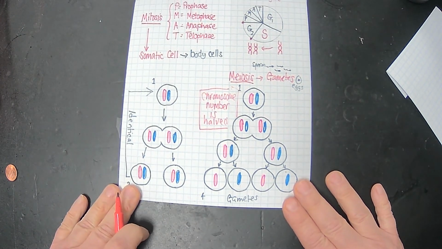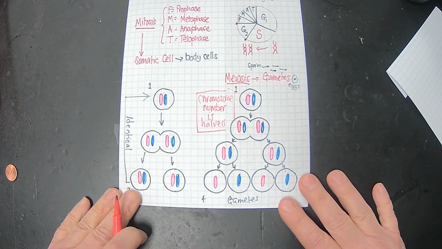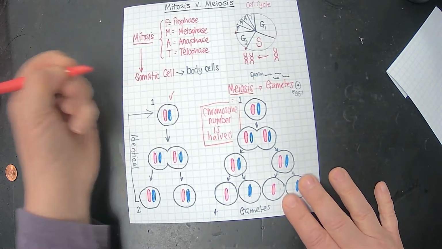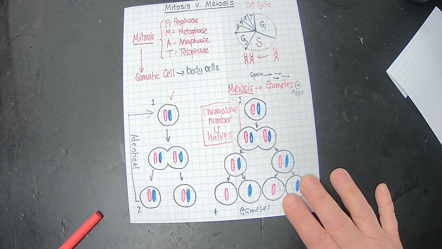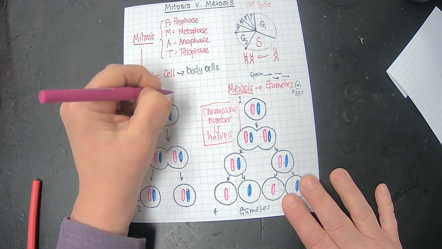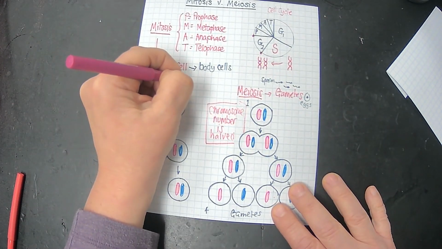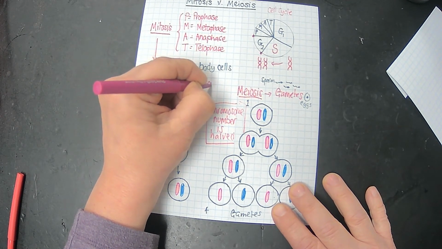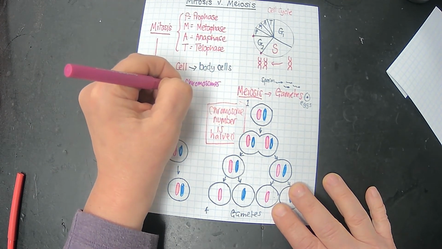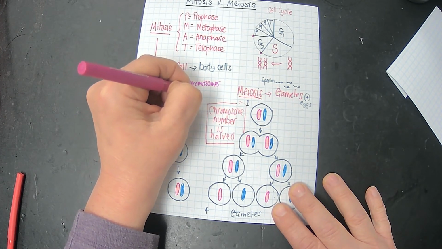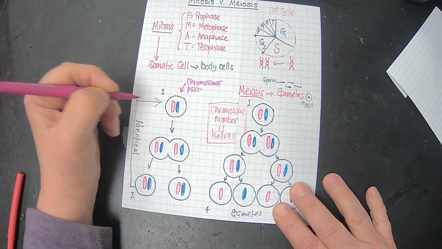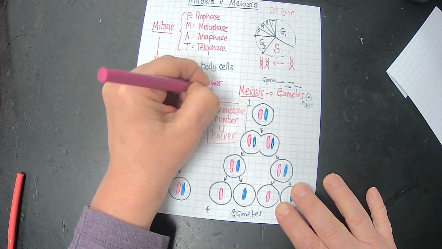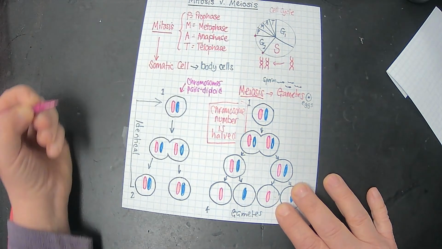All right, I'm going to give you two more words here. If your chromosomes are in pairs, so there would be 46 in total, this is called diploid. Right?